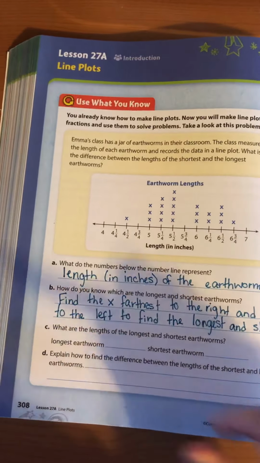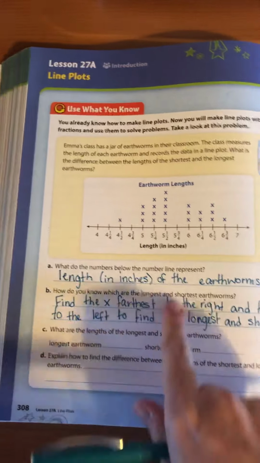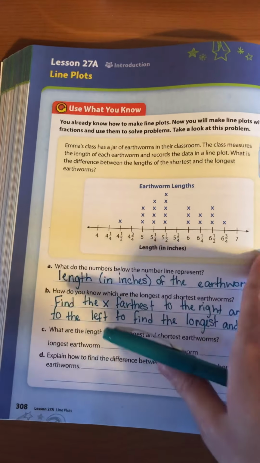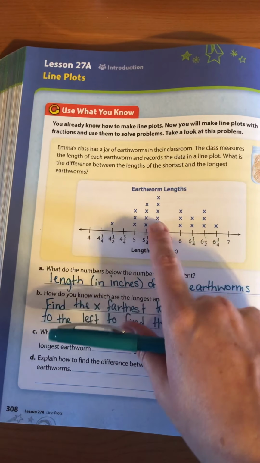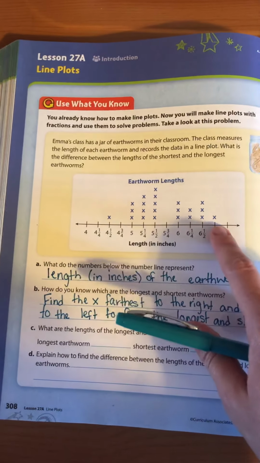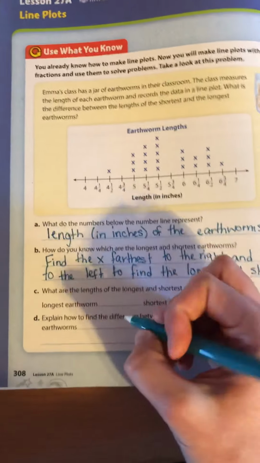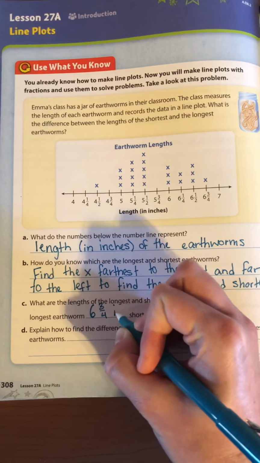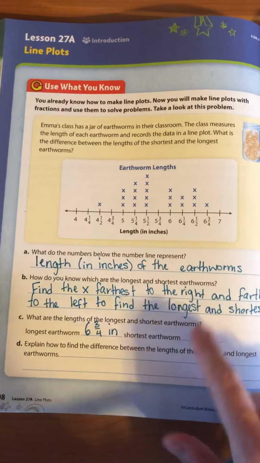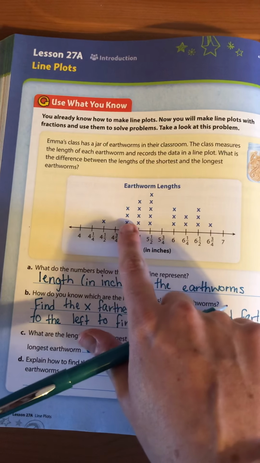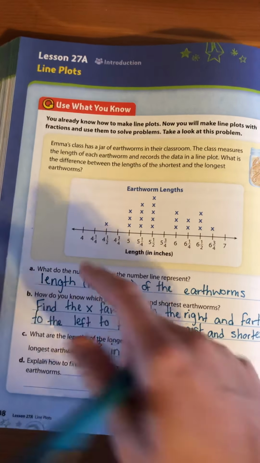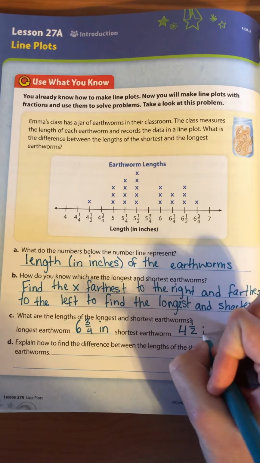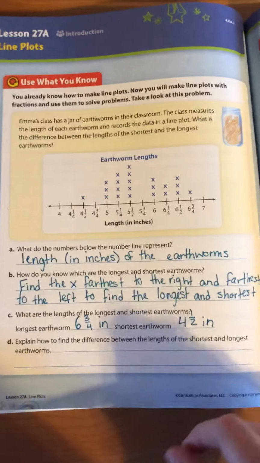So what are those lengths? When we look farthest to the right, we're looking for our longest. Longest, you go to the right. I'm looking for my X's, and the farthest I can go right is 6 3/4 inches. Make sure you put your label, inches. Shortest, we're going to go farthest to the left. So the farthest I can go to the left is 4.5 inches. Put your label.